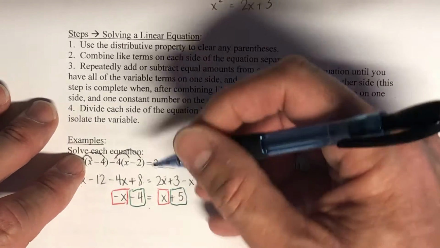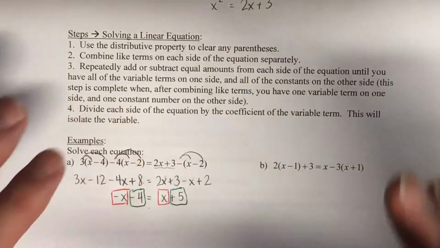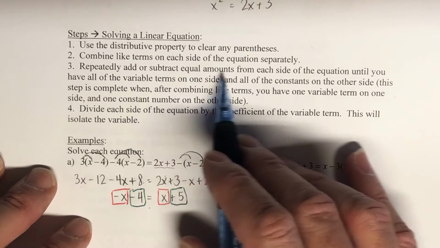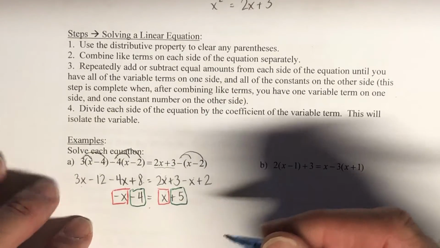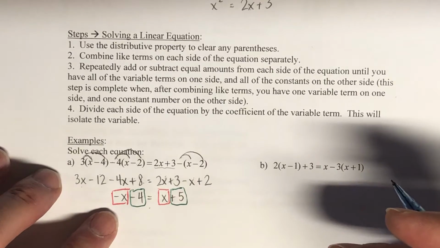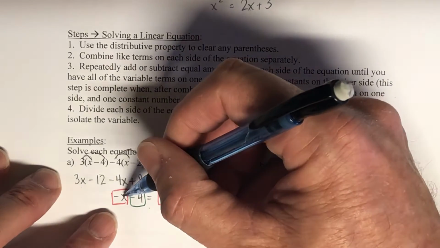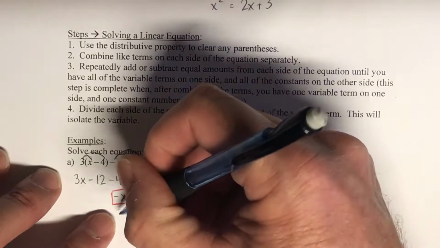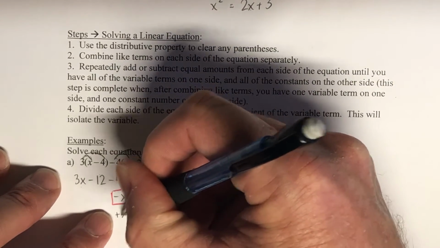So what I'm going to do is, remember, it says add or subtract equal amounts. One thing I didn't mention up there is you have to add the opposite amount of what you're trying to move. So if I want to move the negative x over here with the x so it's on the same side, since this is negative, I'm going to add x.